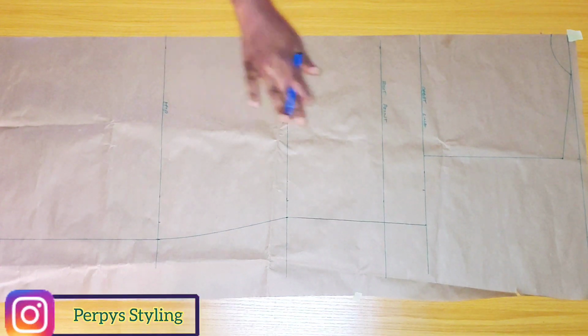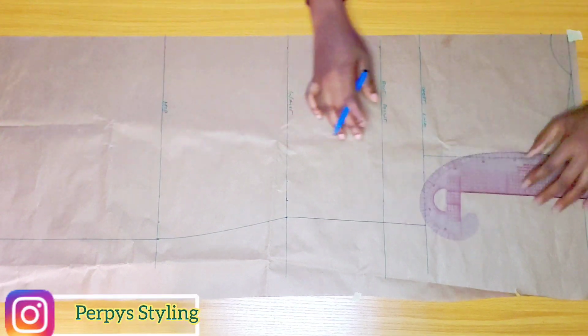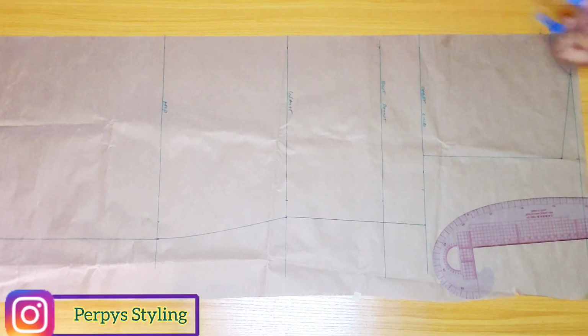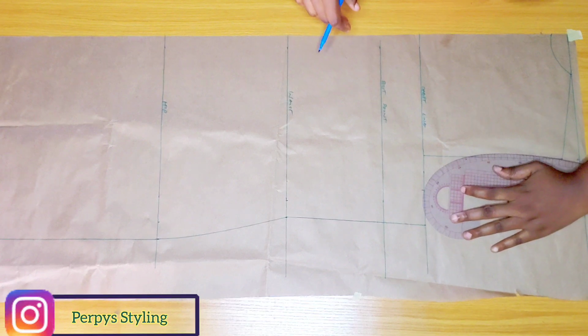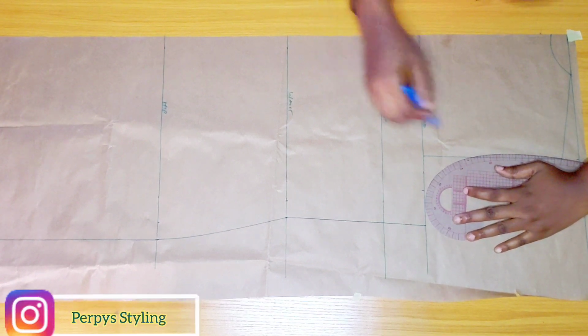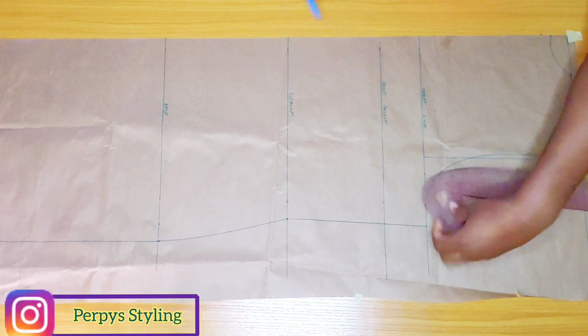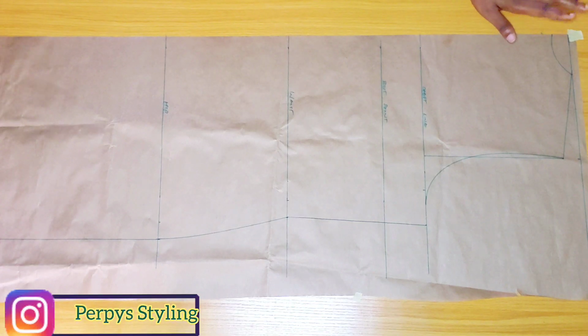Okay, remember the dress is not going to have any darts. So now I'm going to also connect my armhole. Next is to cut out this pattern.